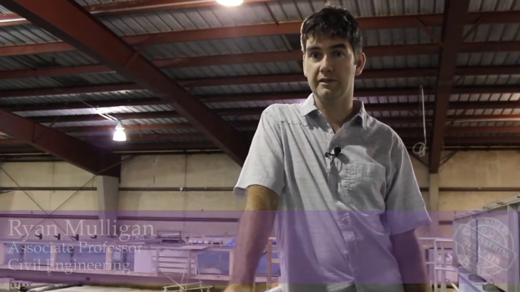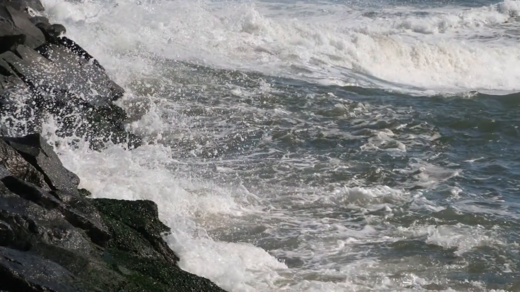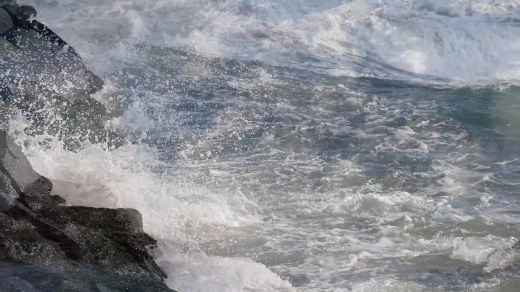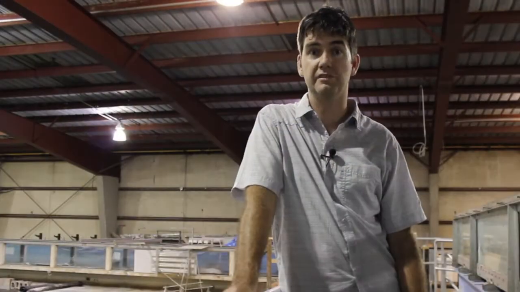Study coastal engineering. Coastal engineering involves the study of waves, currents, and sediments, as they are the physical forces that create beaches and affect coastal regions. So I look a lot at the forces of nature along the coast and how we can live in those areas by designing structures to withstand them.